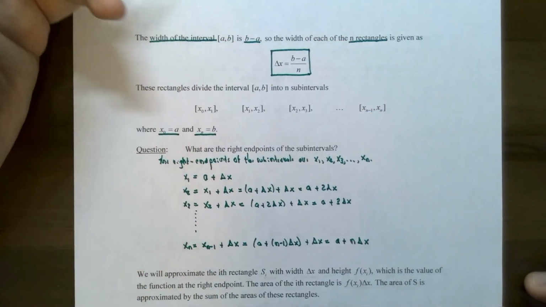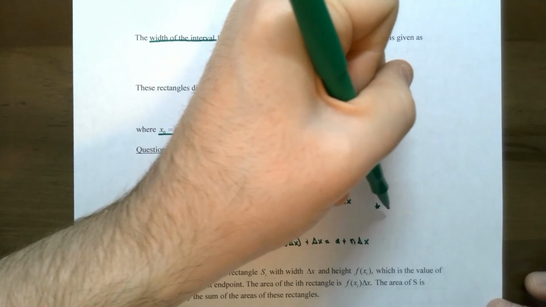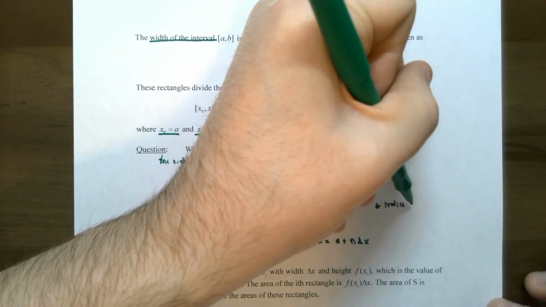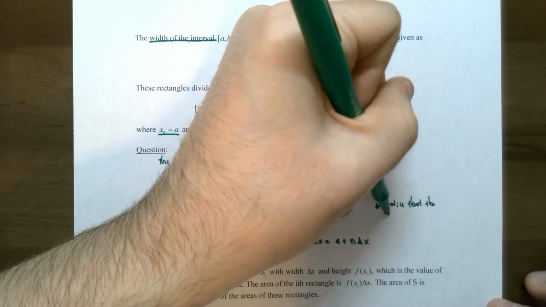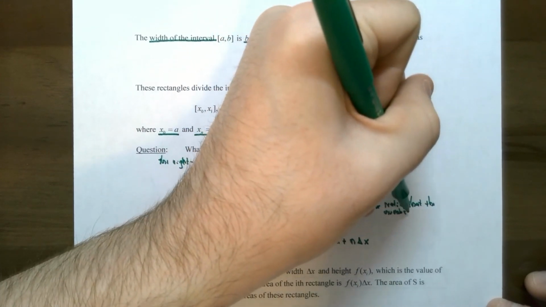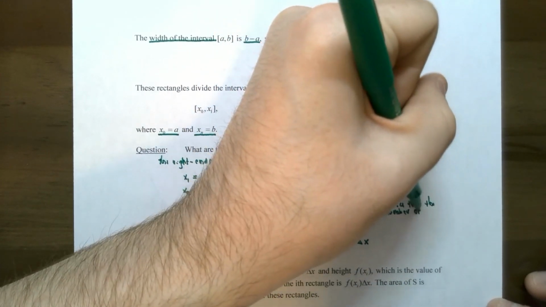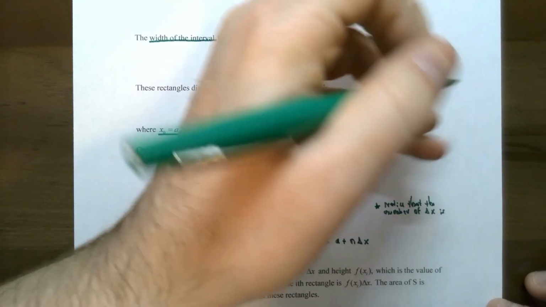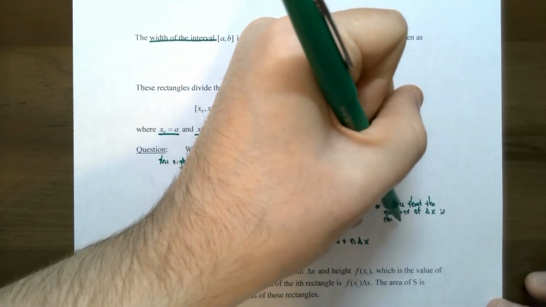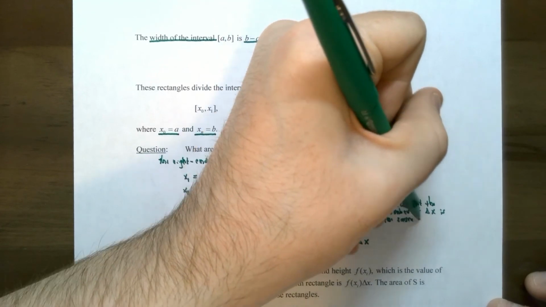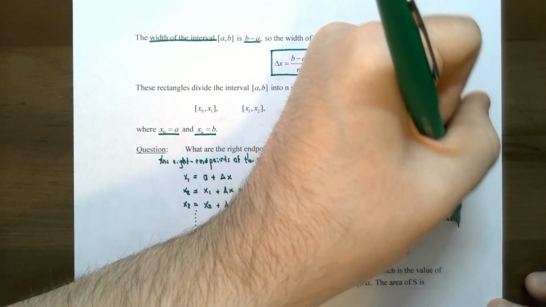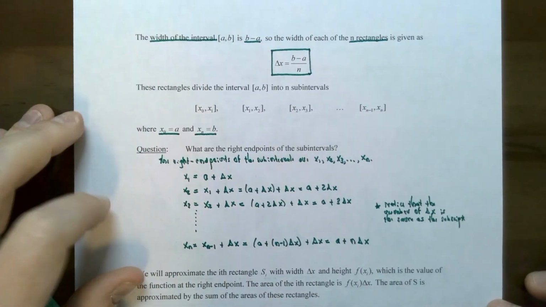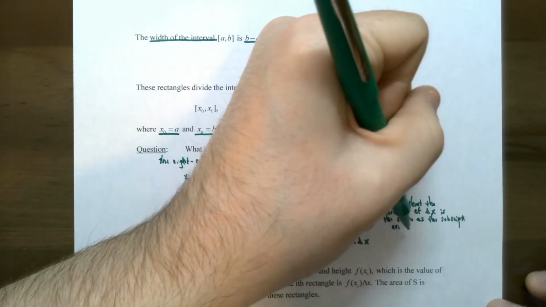So one thing to notice is that the number of delta x's is the same as the subscript on x sub i.